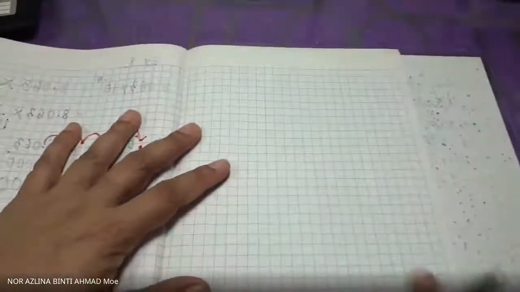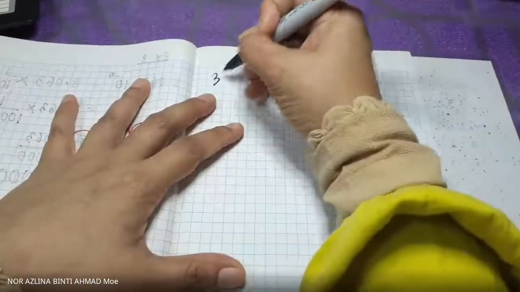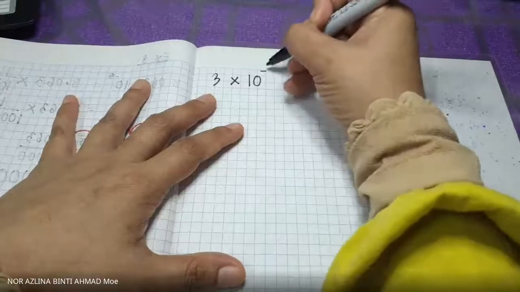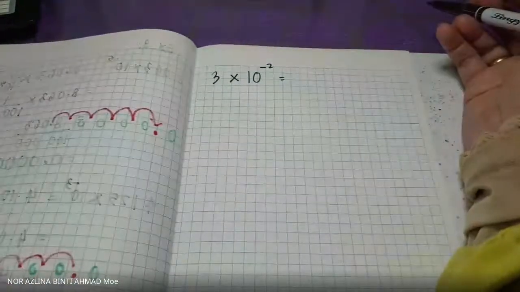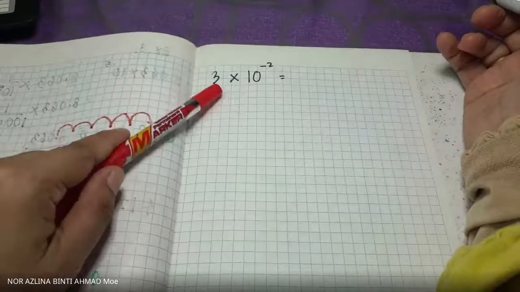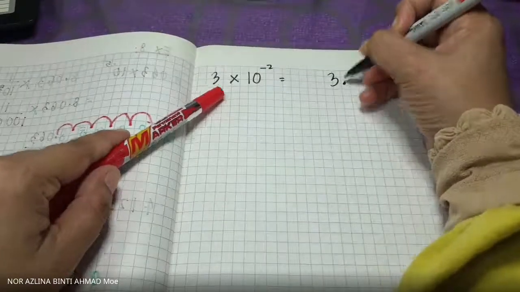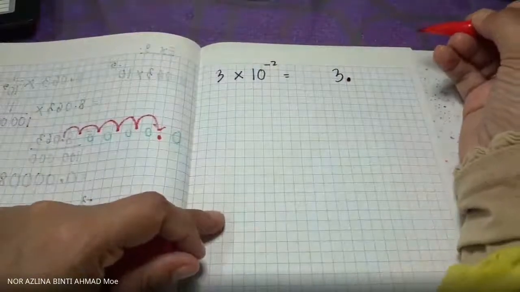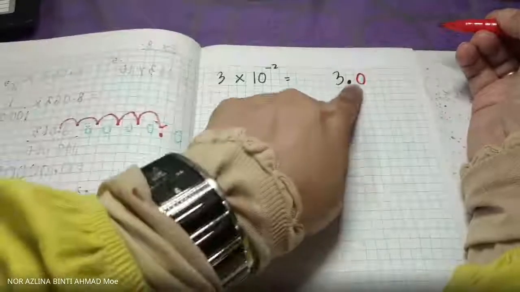Another example. 3 multiply 10 to the power of negative 2. This is a whole number. Where is the decimal point for the whole number? Actually it is here, after 3, so 3 is actually 3.0.